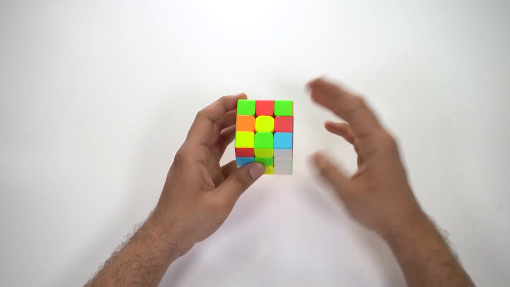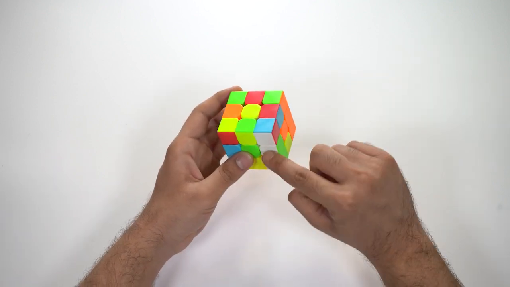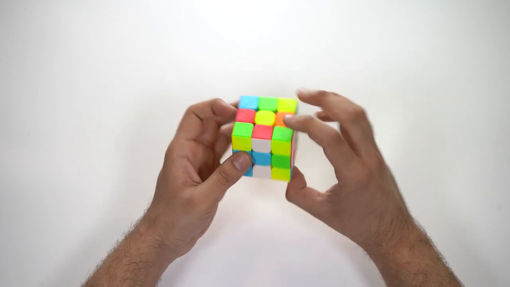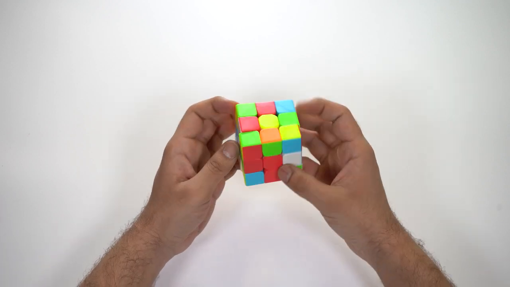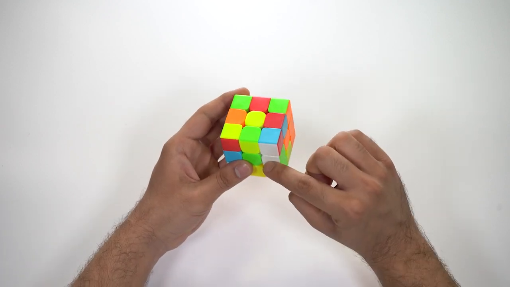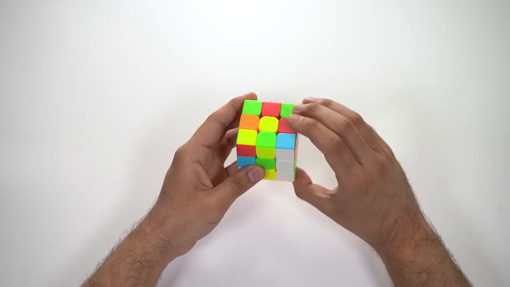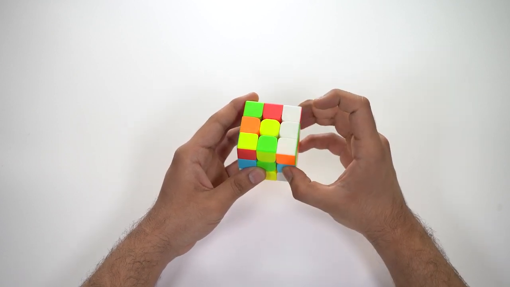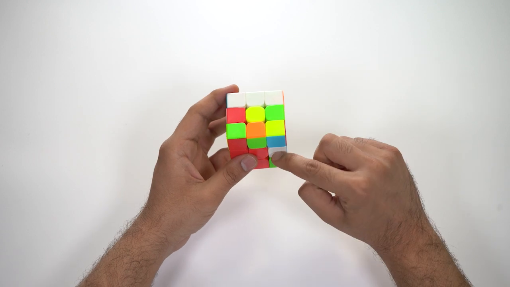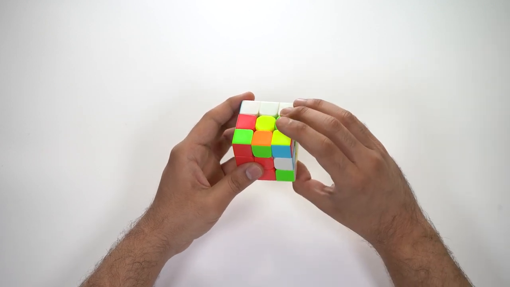For that, we find the 4 white edge pieces. They're here, here, here, and here. So let's start with this one. This is very straightforward to put on the top layer. Just like that. This one is also very straightforward to put on the top layer. Just like that.